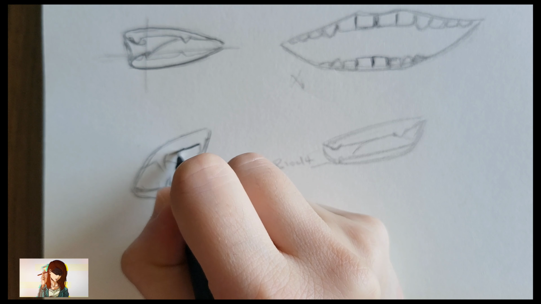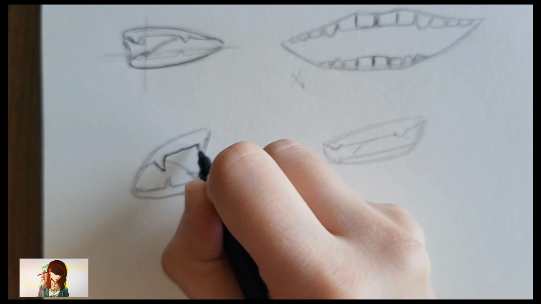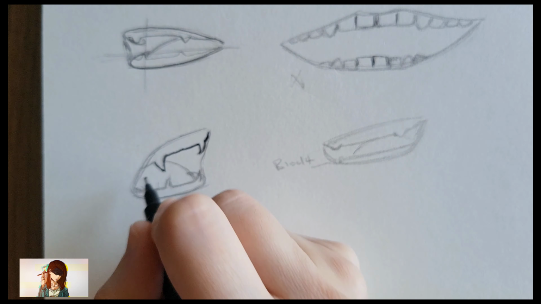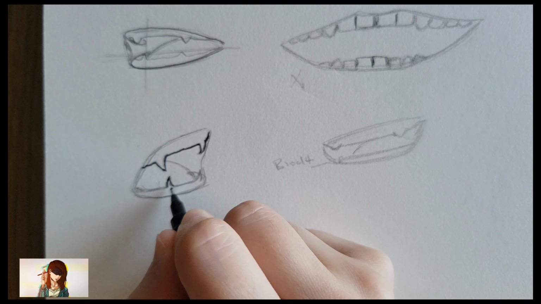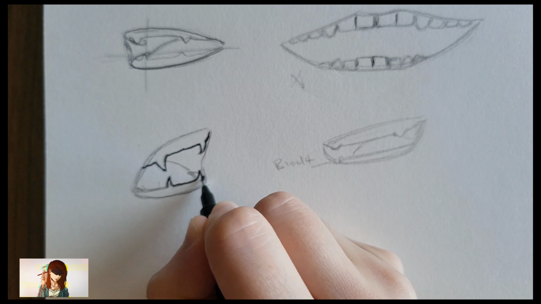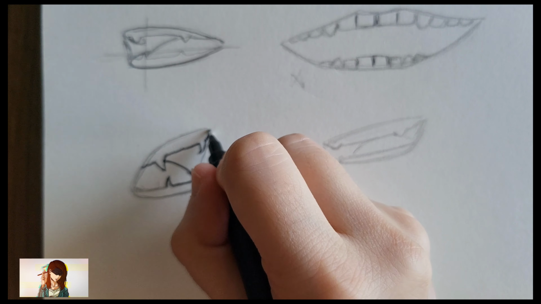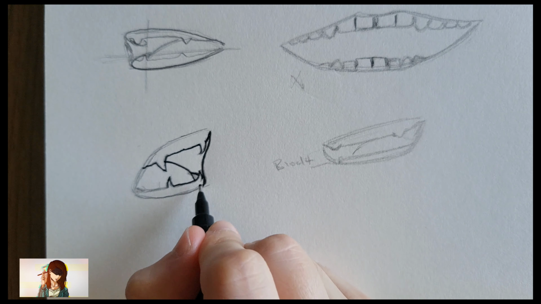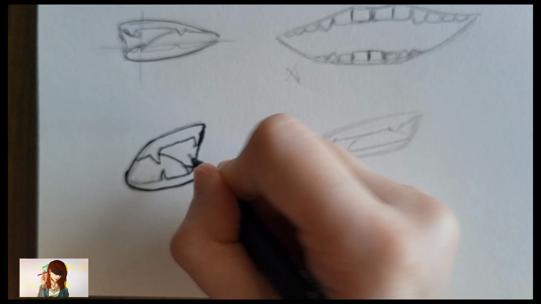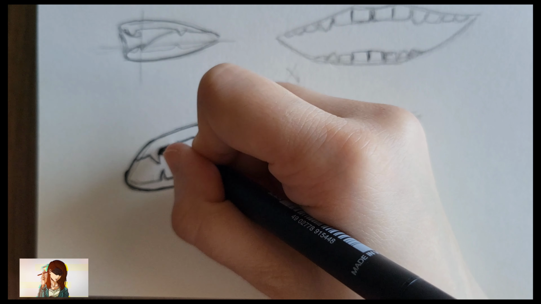So let's use the marker to show this as a final illustration here. You can decide the amount of details you want to include in your illustration. How many details you want to show is up to you, right? It depends on the kind of feeling and mood you want to create for your character.